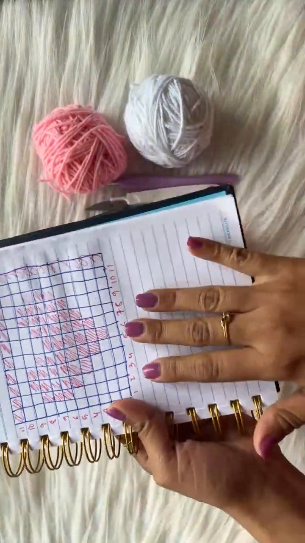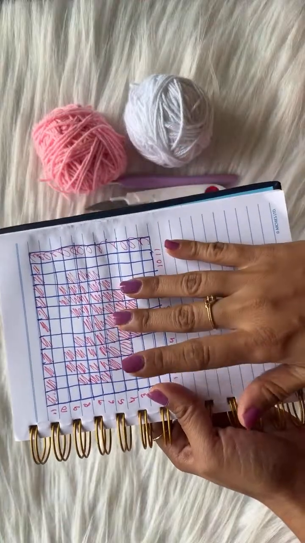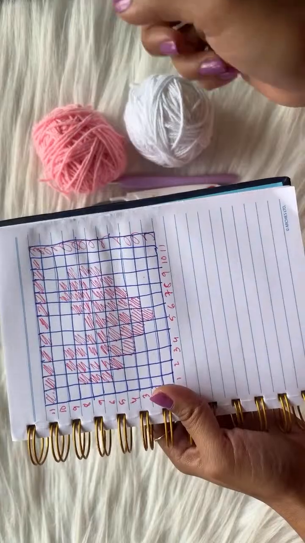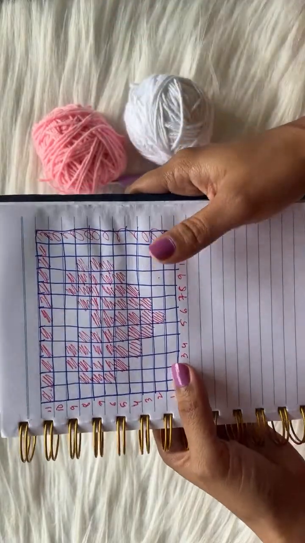Okay, so what is a graph gun? There is a website online that I made the graph from and shared the picture with those who are in my WhatsApp group.